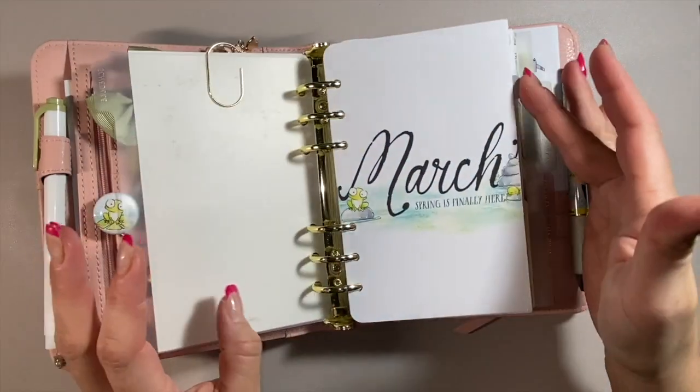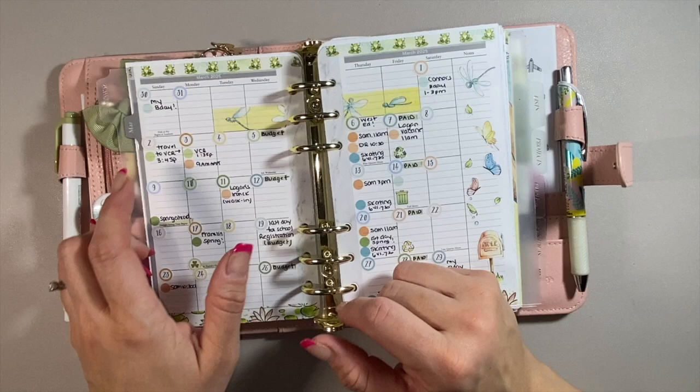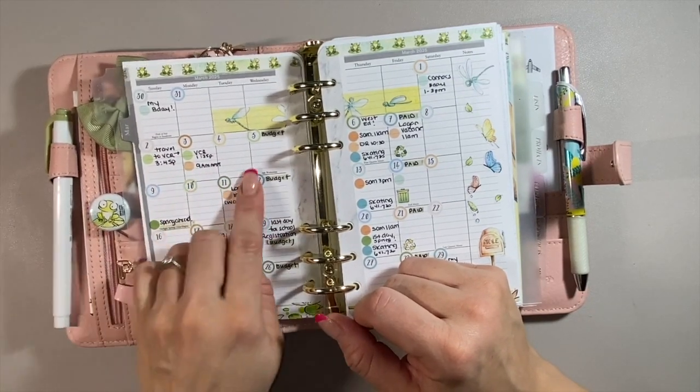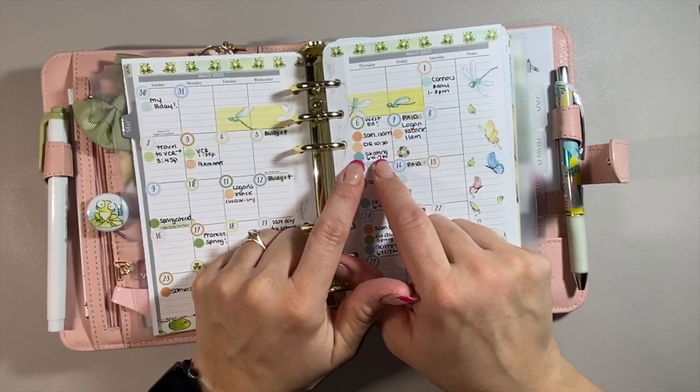So I'm going to go to my monthly. And this is for the 3rd to the 9th, okay? So the 3rd, we are coming back from Vancouver. Budget Wednesday. Thursday is going to be a busy, busy, busy day.